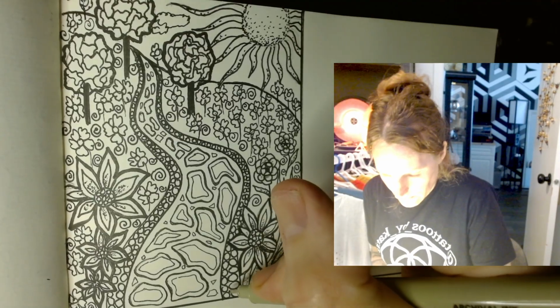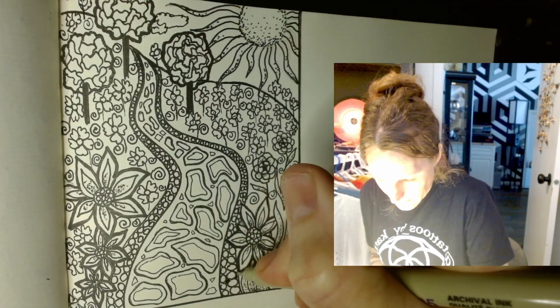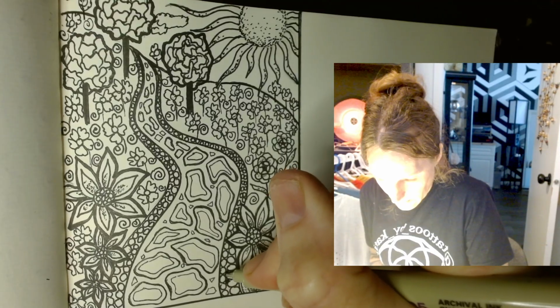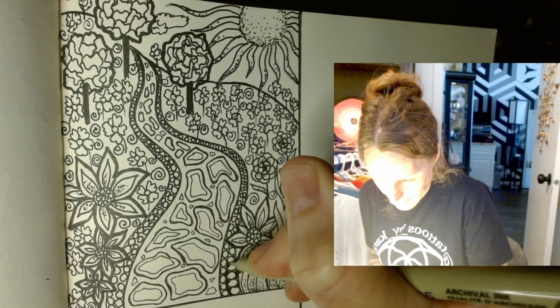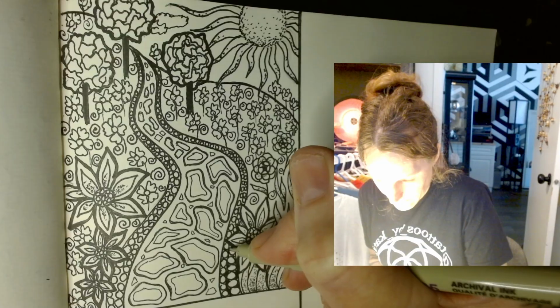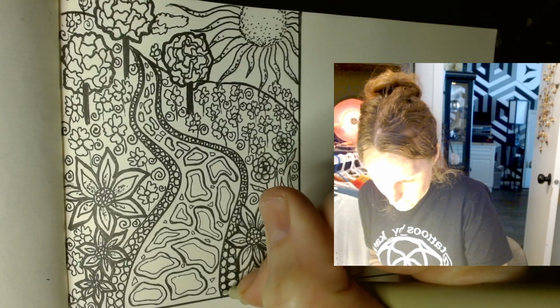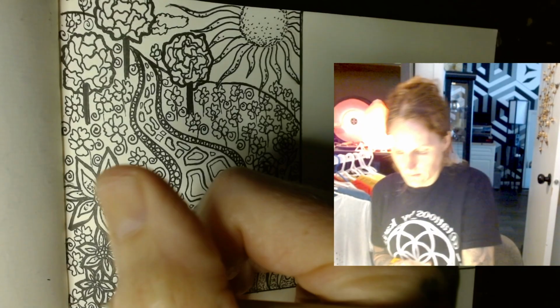Yay. Another thing I would maybe do is fill in around the circles of the path. But I could do that later.